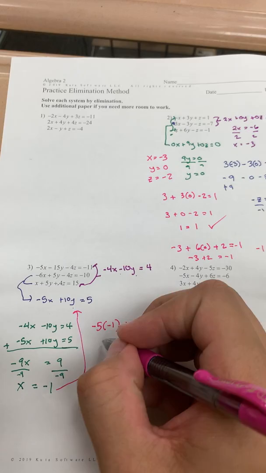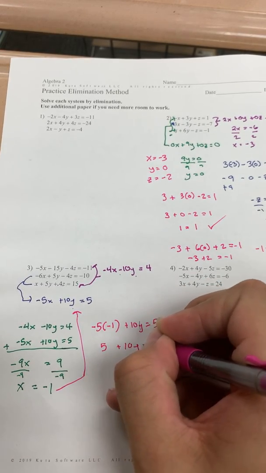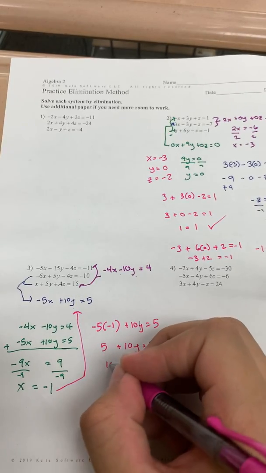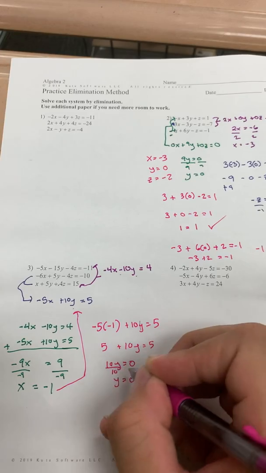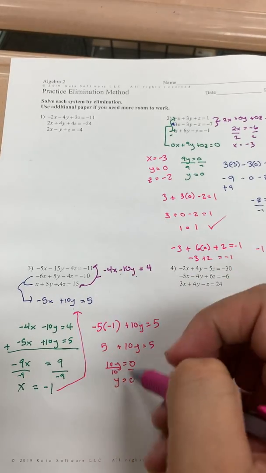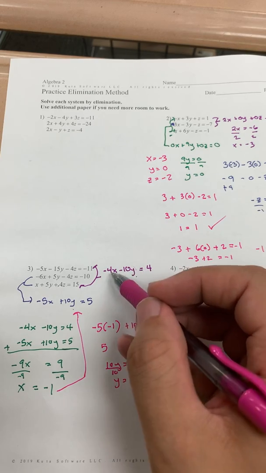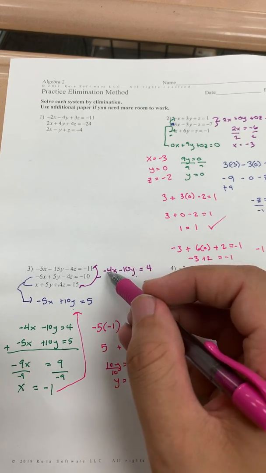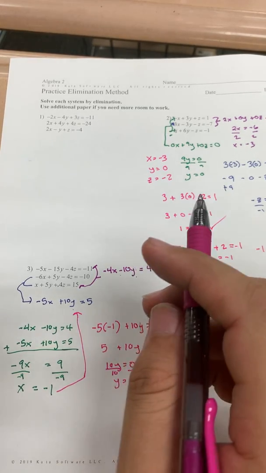And that makes this become 5 plus 10y equaling 5. And therefore 10y equals 0. So y equals 0 when I divide by 10. Double check, if we plug y in here, I end up with 0, and negative 1 in, I end up with 4 minus 0, which equals 4. So we're good there as well.